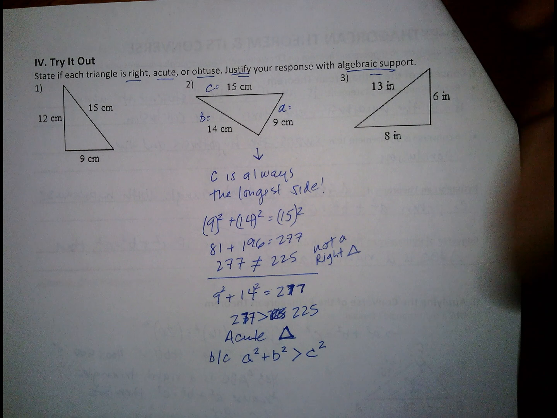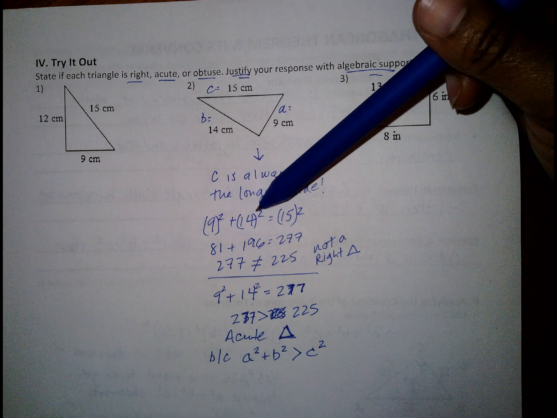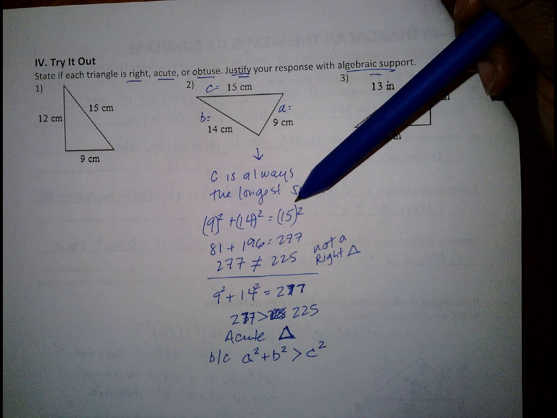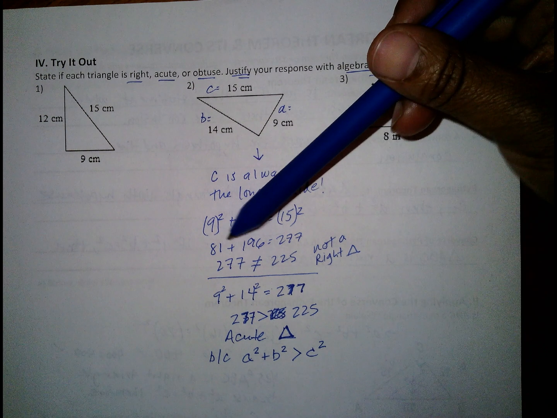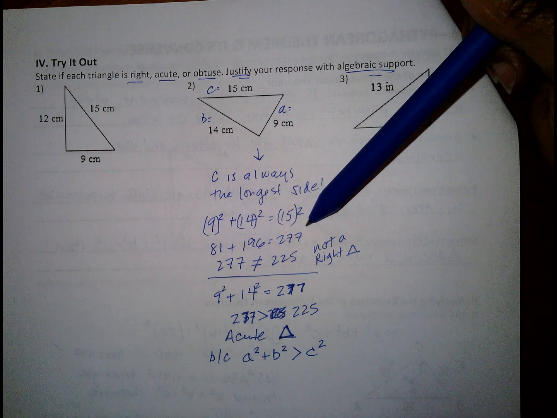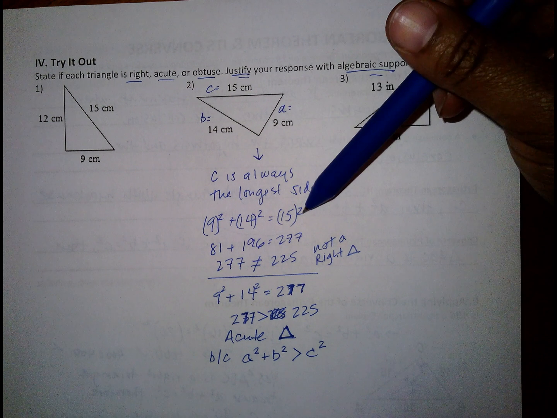You do it however you wish, if you just wanted to do 9 squared plus 14 squared, figure that out, and then determine what c squared is. But I plug it into the Pythagorean Theorem. All right, so it's going to give me 81 plus 196, which is equal to 277. Well, 277 is not 15 squared.